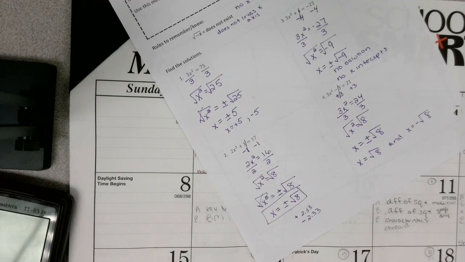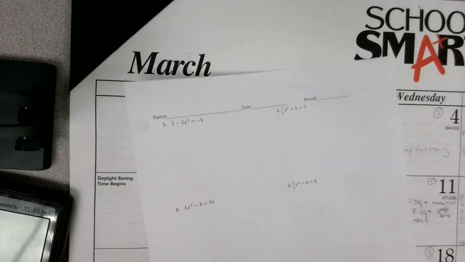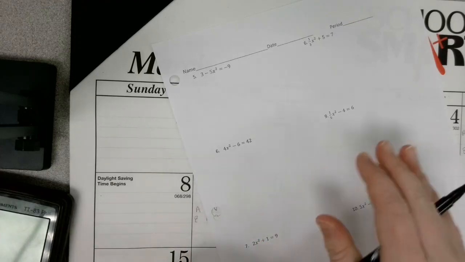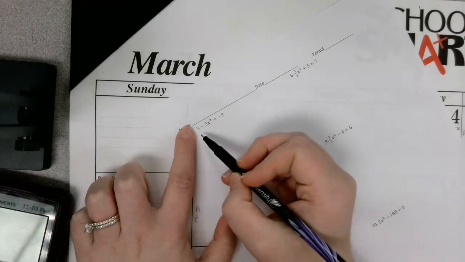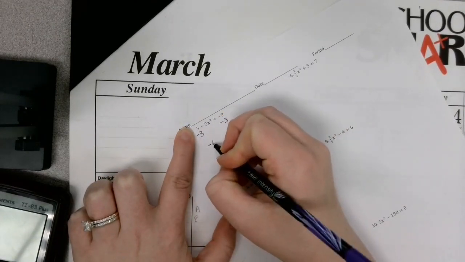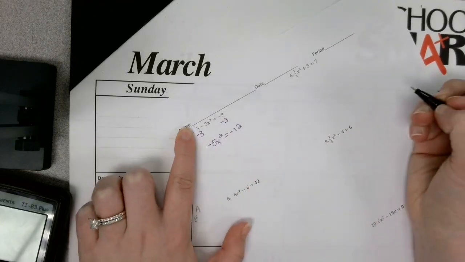Okay, so from there, let's try a few more examples. Let's look at number 5. The first thing I would want to do is get rid of that positive 3, so subtract the 3 to the other side, leaving -5x² = -12.